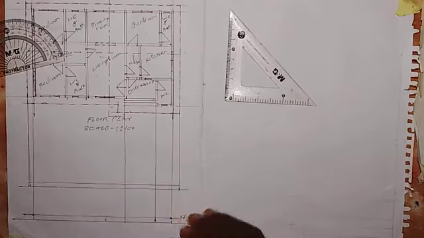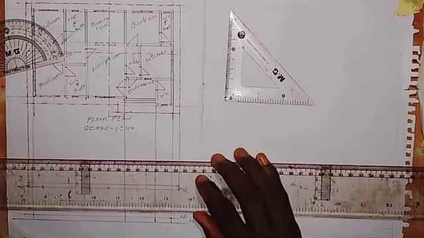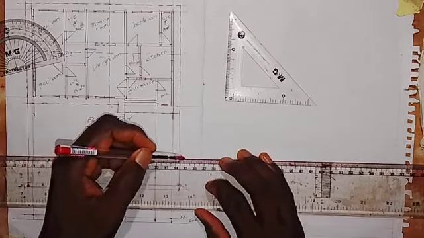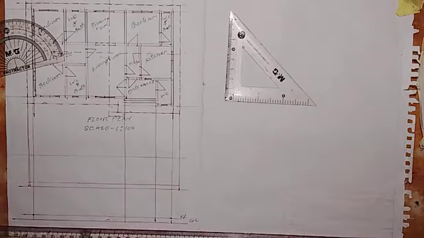I don't have to take it completely on this side. All I have to do is draw a line. So I'm going to draw a line like this. So we draw the line.